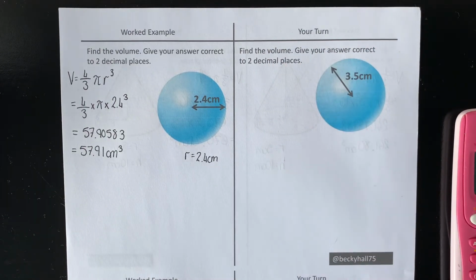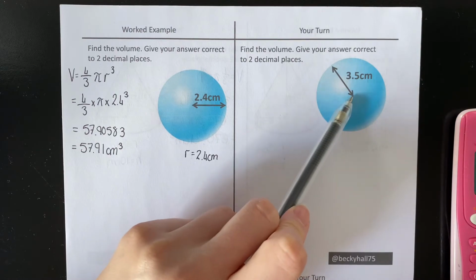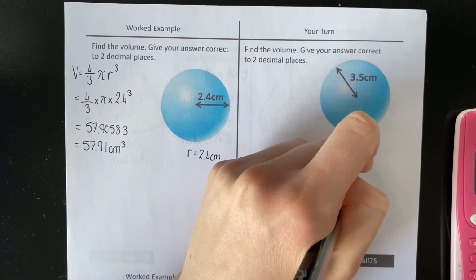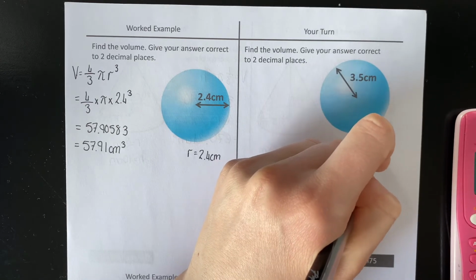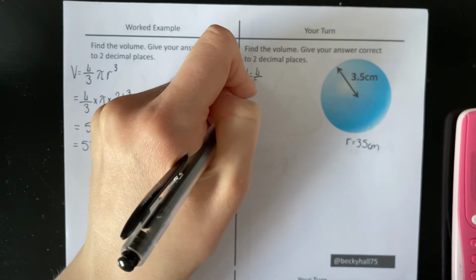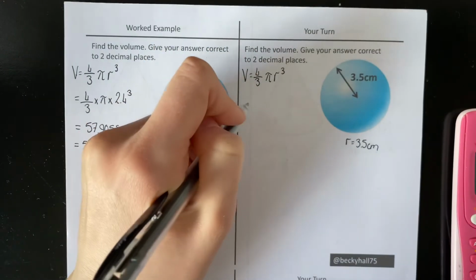Now try this one. Again, you might want to pause the video. So for this question, I need my radius, which goes from centre to edge. So my radius is 3.5 centimetres. I know that my formula is 4/3 times pi times the radius cubed.